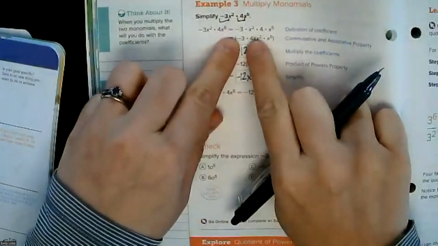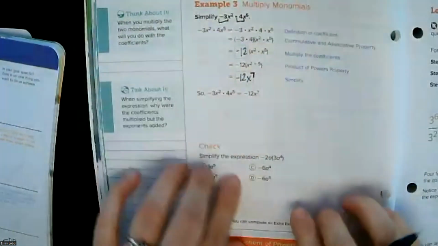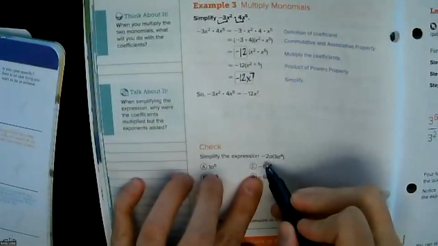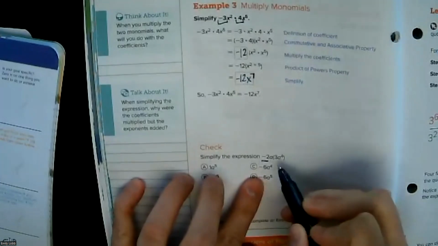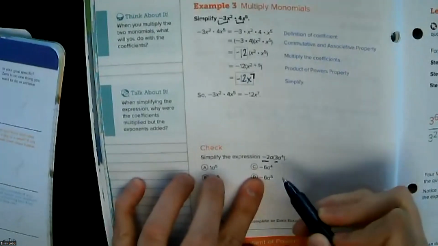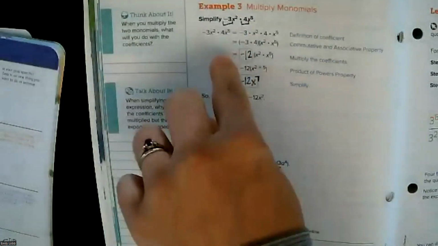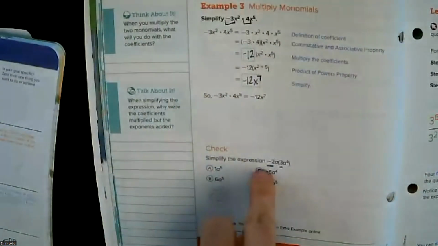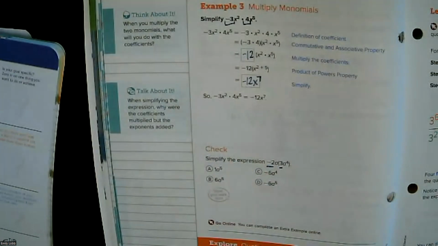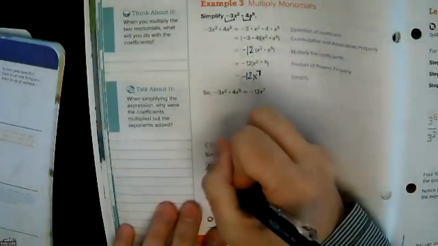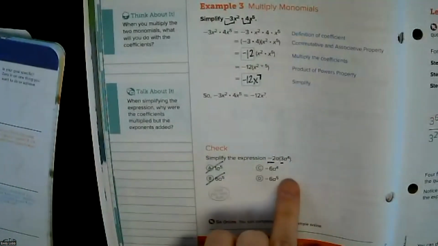What did we do first up here? We multiplied the coefficients. So what are the coefficients here? We have a negative 2 and a 3. So if we multiplied the coefficients here, we now need to multiply the coefficients here. So what's our new coefficient? Negative 6. So we know it can't be A or B. Good. Nope. Careful.